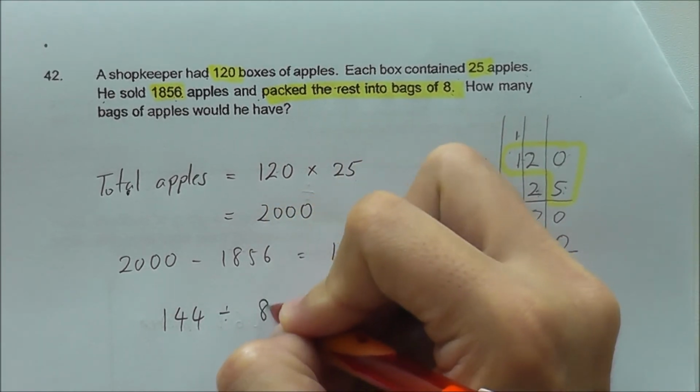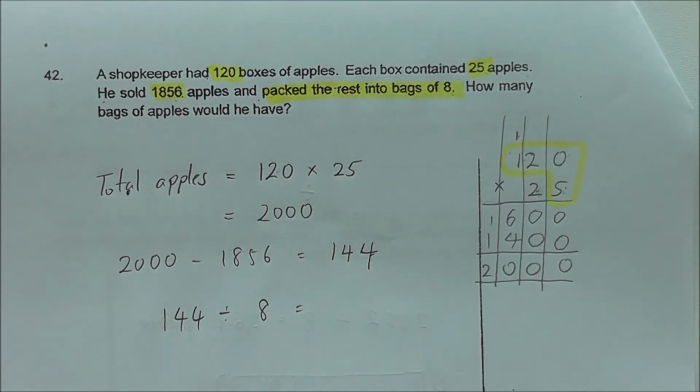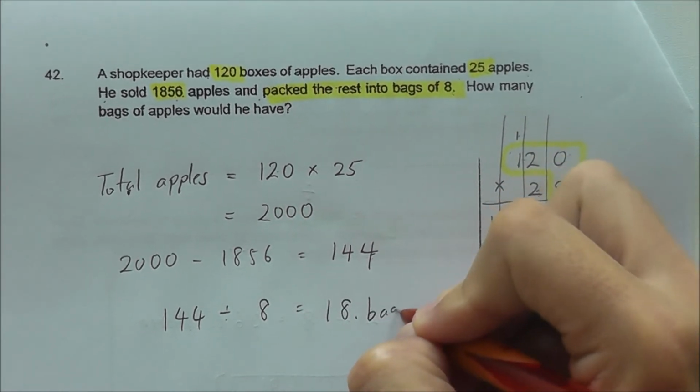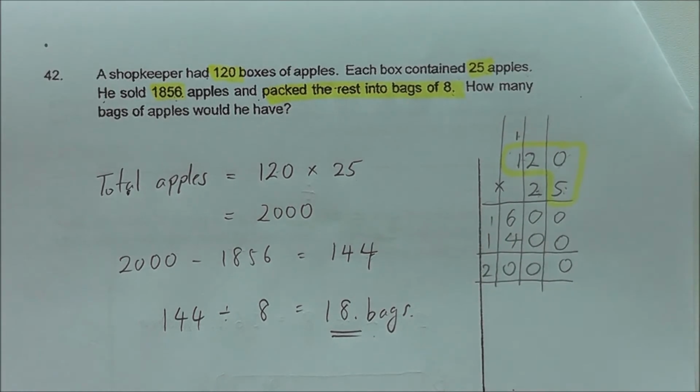144 divided by 8, what are we going to get? I'm going to get 18 bags. Okay, and that will be our answer, right?